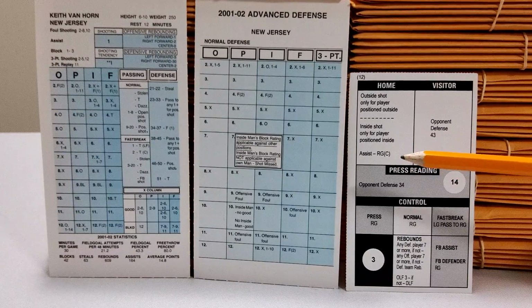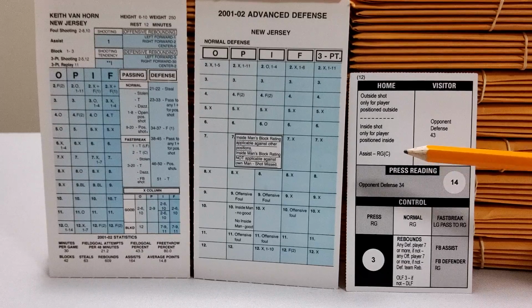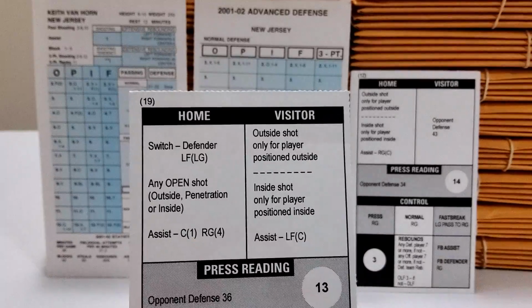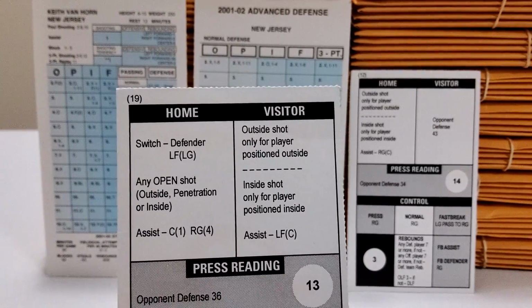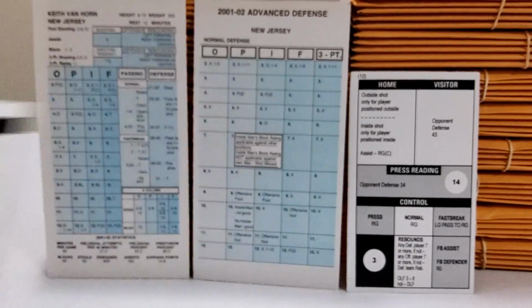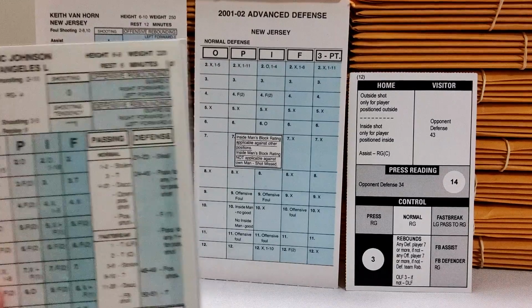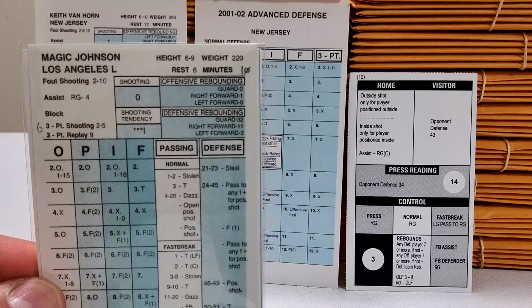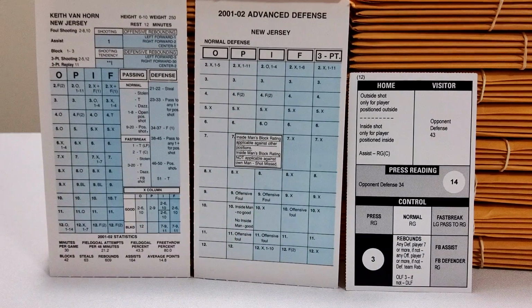As you can see here, it says assist, right guard, center, but sometimes you have an assist rating with a number. As you can see there, it says center 1, right guard 4. That's where those assist ratings come out on Magic Johnson, top left-hand corner. It says RG4.